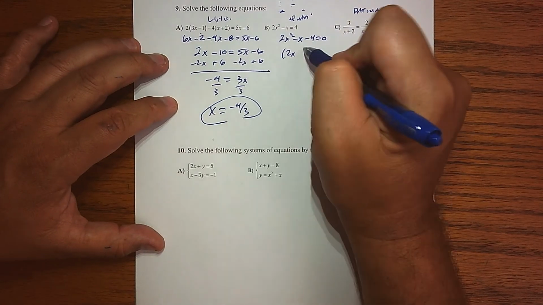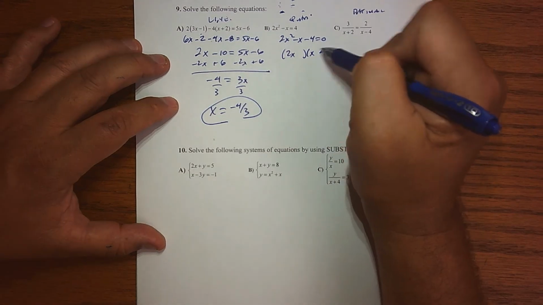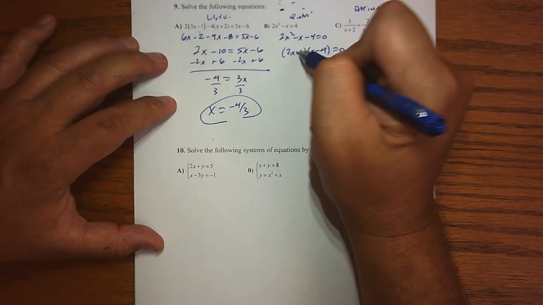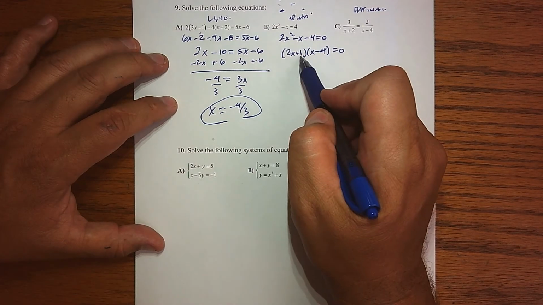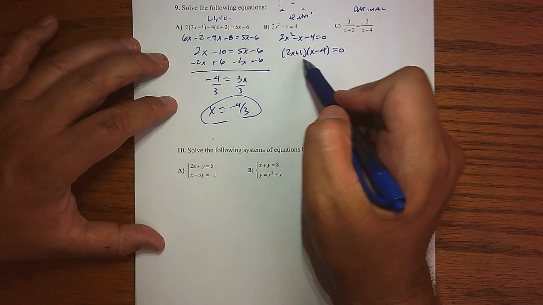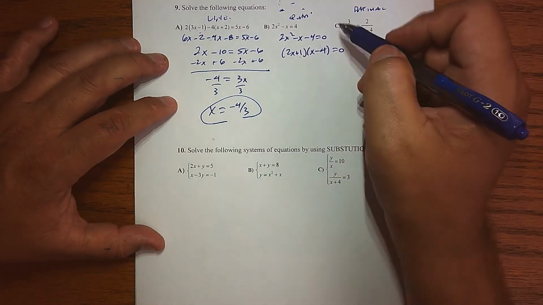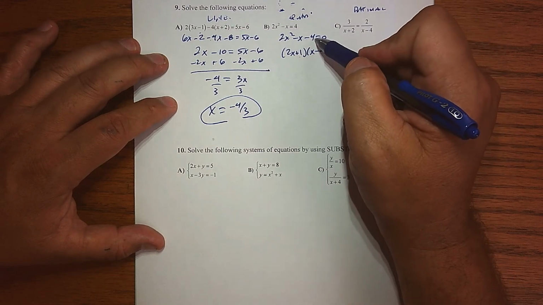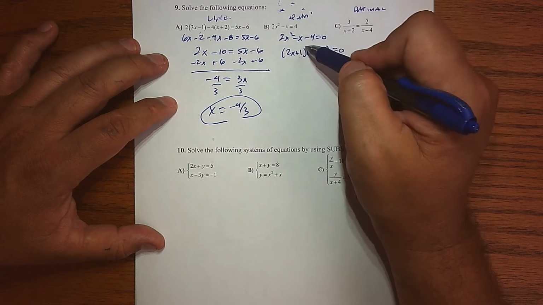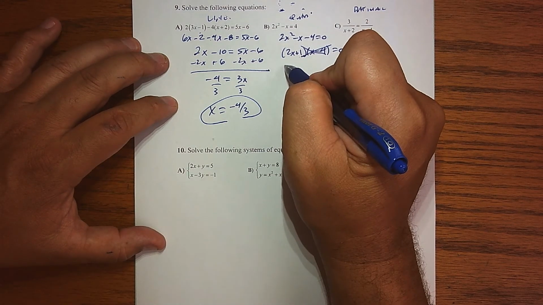So let me just, I'm a guesser and a checker. I think that is going to get the job done, right? So first times first is first, last times last is last. The outer is a negative 8x, the inner is a positive x. Oops, so that's not going to work there. So let's see. Yeah, as a matter of fact, I don't think it factors. So since it doesn't factor, we're going to use the quadratic formula.